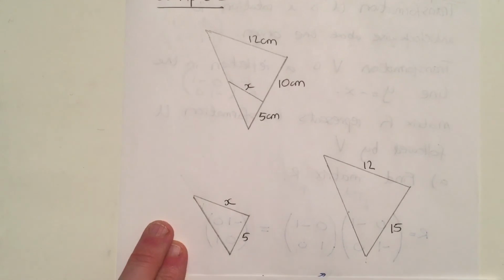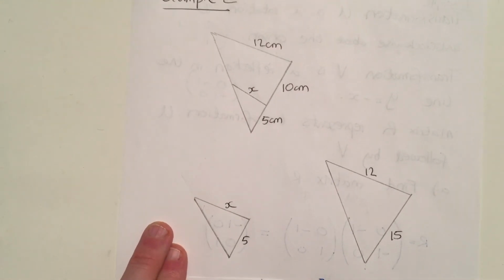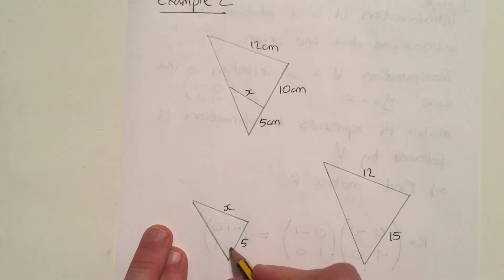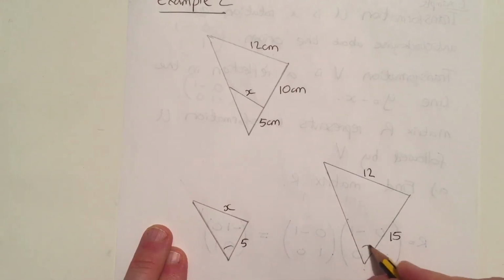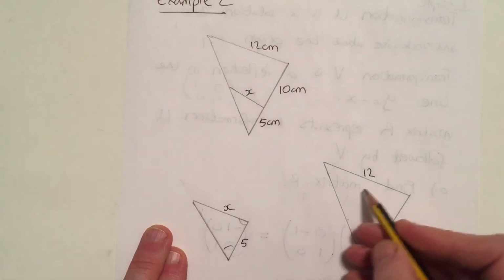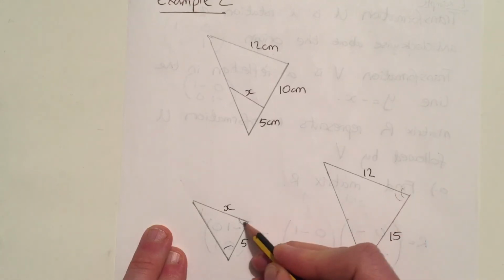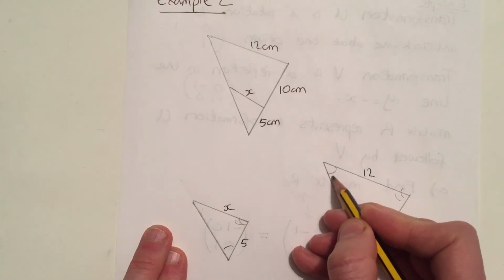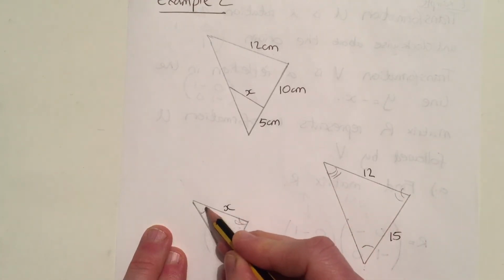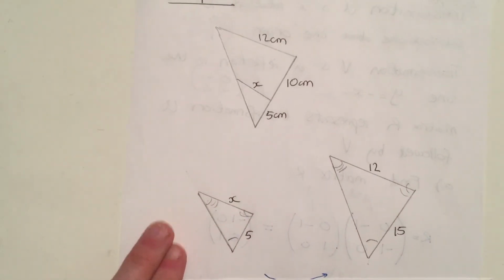I know that these shapes are going to be similar because I know they have the same angles. I know that this is the same angle as this angle, and I know that this angle is the same angle as this angle, and finally I know that this angle is the same as this angle. So these shapes are similar.